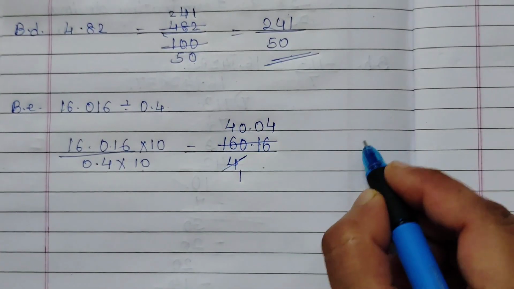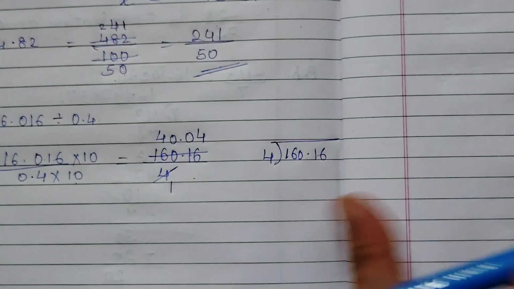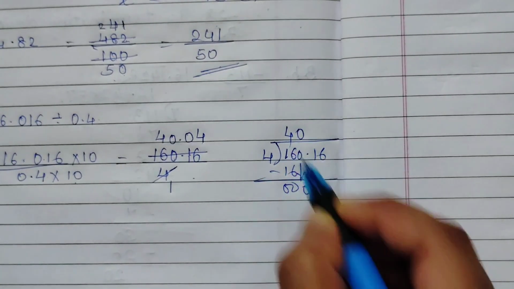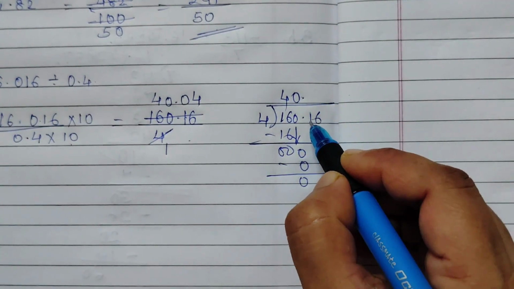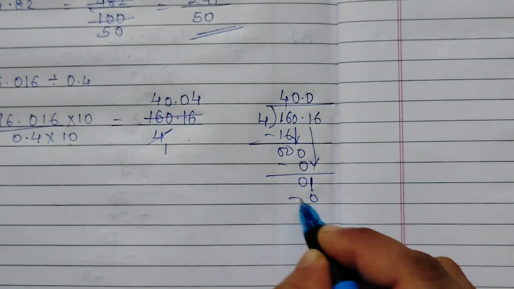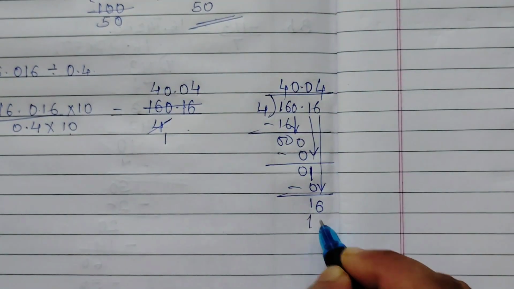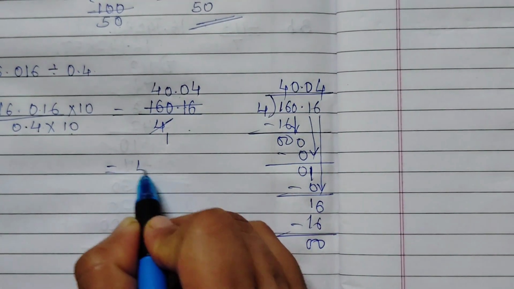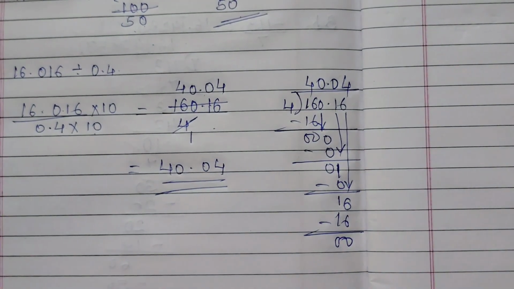If you are not able to divide like this, you can divide like this also. 160.16 divided by 4. Okay. So 4 4s are 16. This 0 comes down. So 4 zeros are 0. Then this point goes up here. Then what comes? This 1 will come down. Again this 1 is smaller than 4. So 4 zeros are 0, 1. Now this 6 comes down. So 4 4s are 16. Okay. So we got 40.04. 40.04 is the answer. Okay. So we have completed question number 1B.